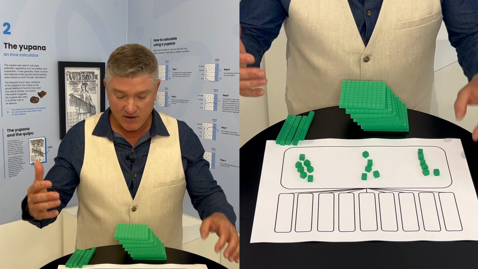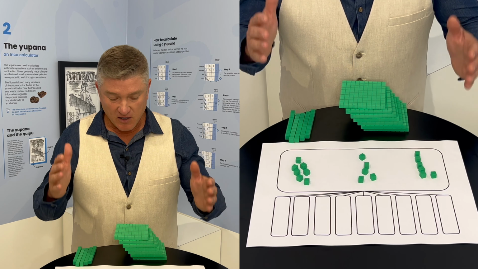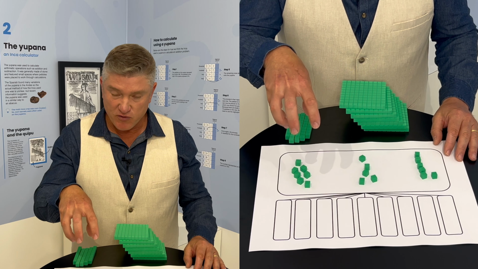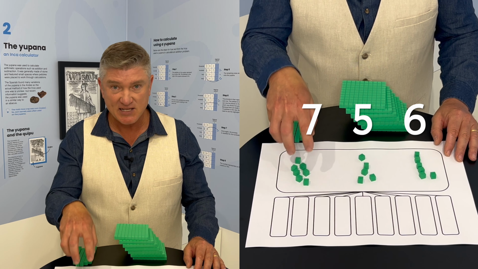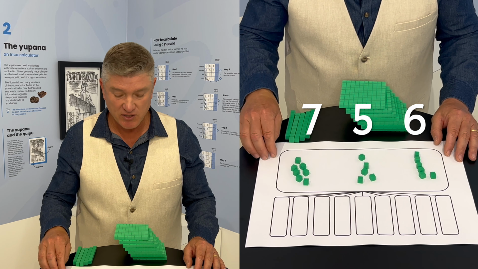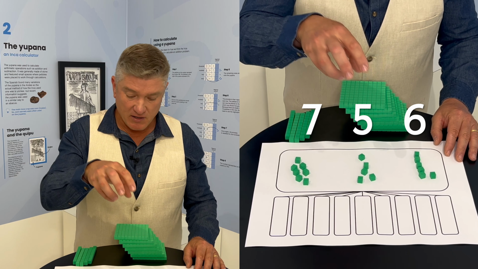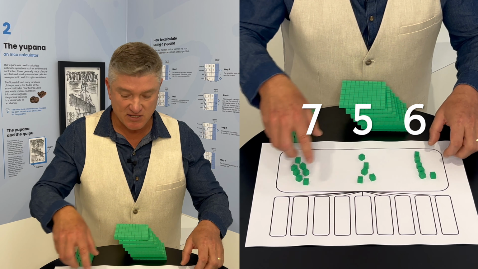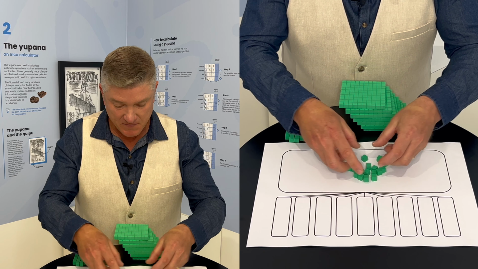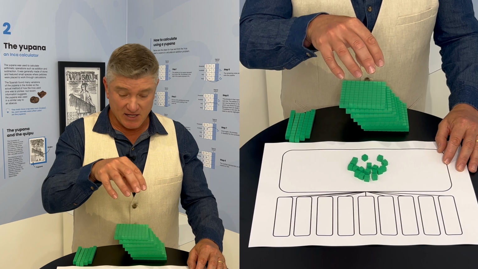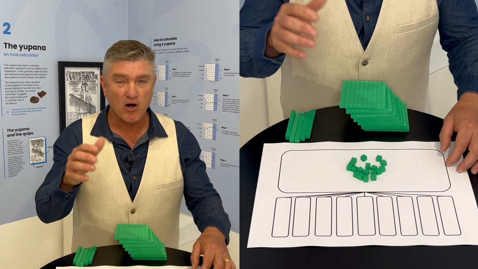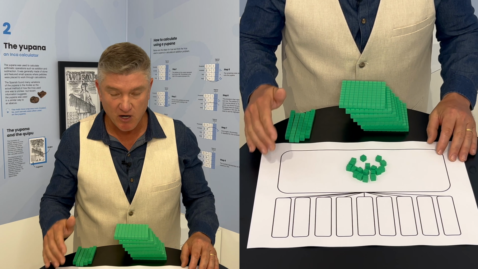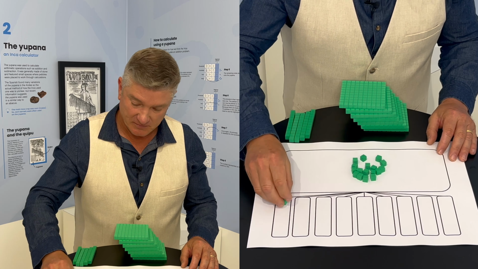Now I have a total of ones blocks. Each of these remainders reflects the digit that was in the place of the original 3-digit number. 7, 5, and 6. I can just combine these. And if these digits, these ones, are divisible by 9, my entire number is divisible by 9. Let's check.